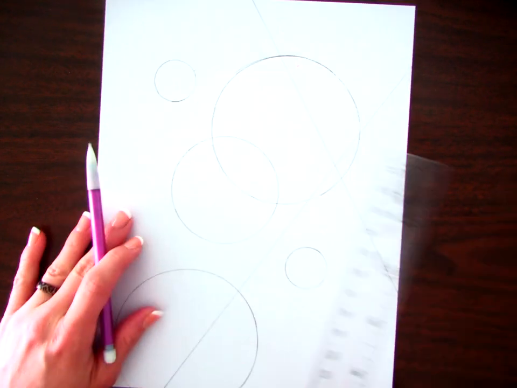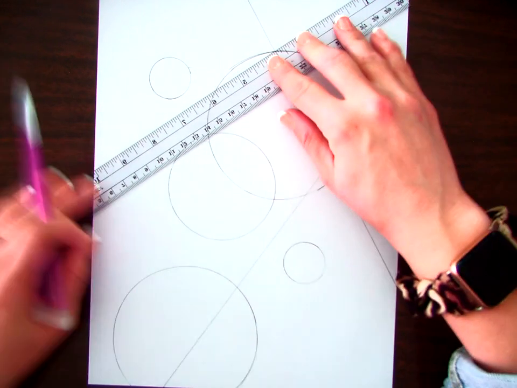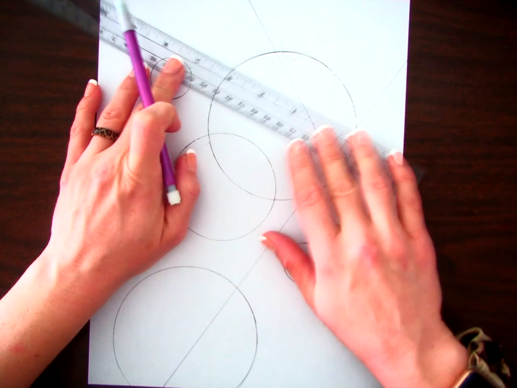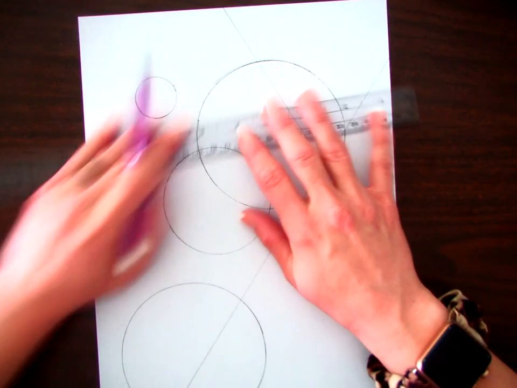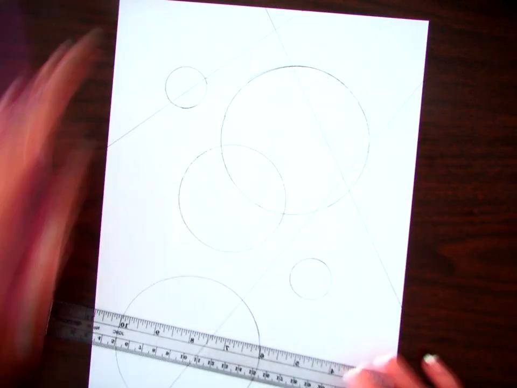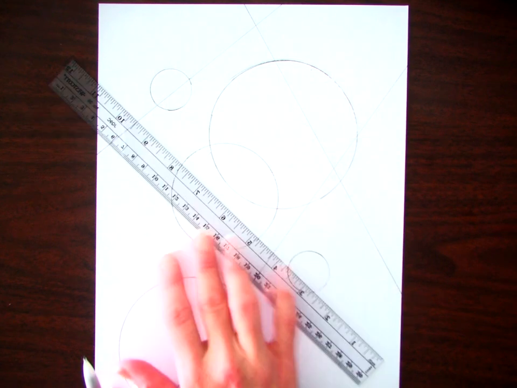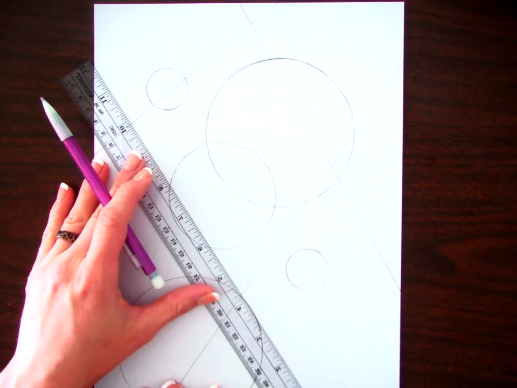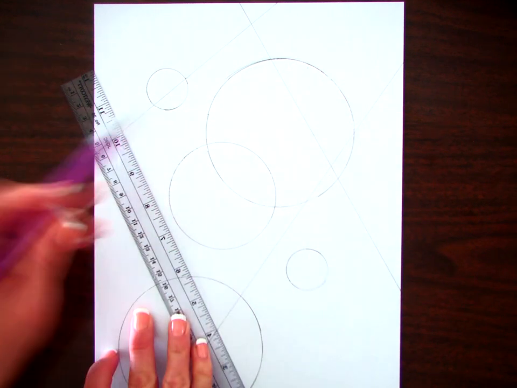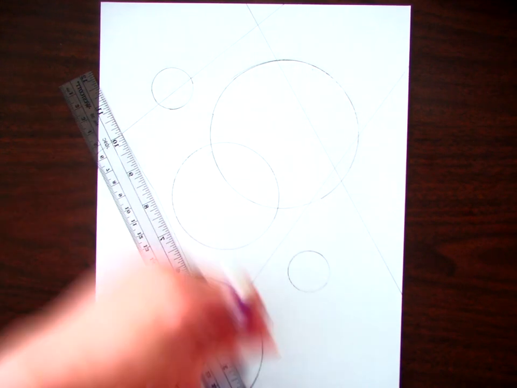Let it run off the page here and there. Let's see, I'm going to do... I try to break up some of my larger pieces, like, let's do one there like that. And we're not going to do this a ton. Just do it how you feel works best for your image. Oh, don't let the ruler move on you.